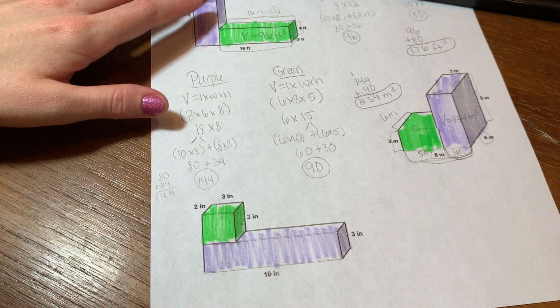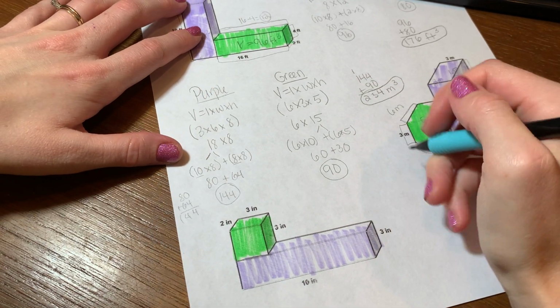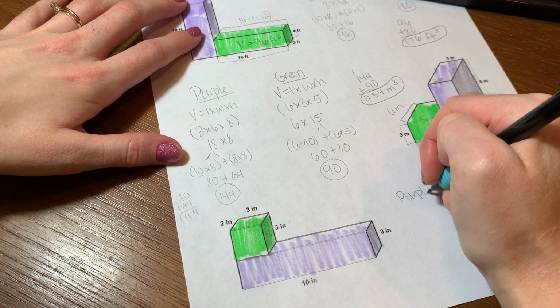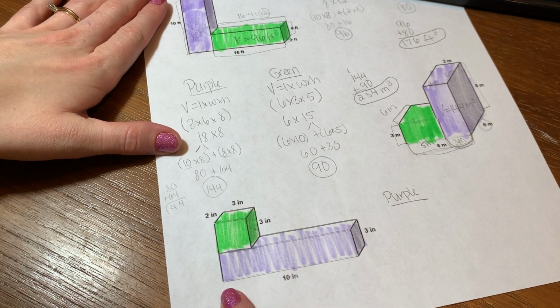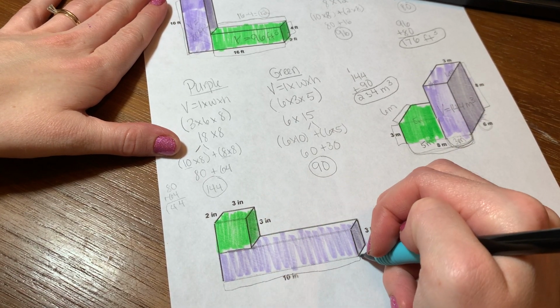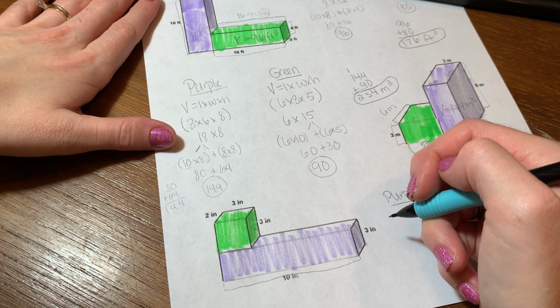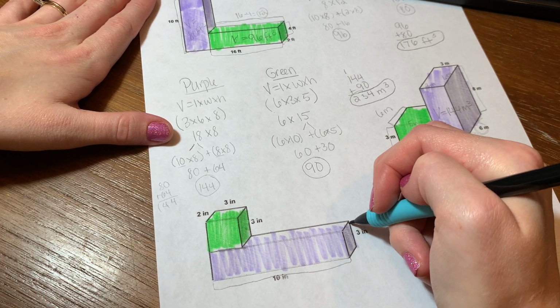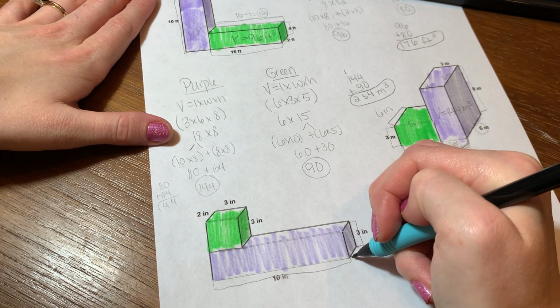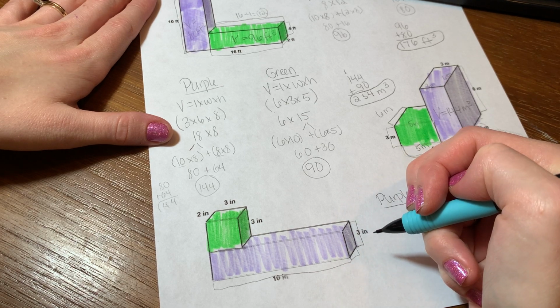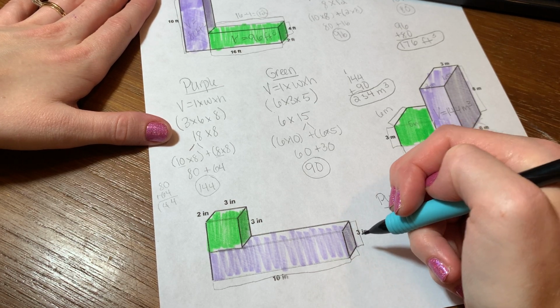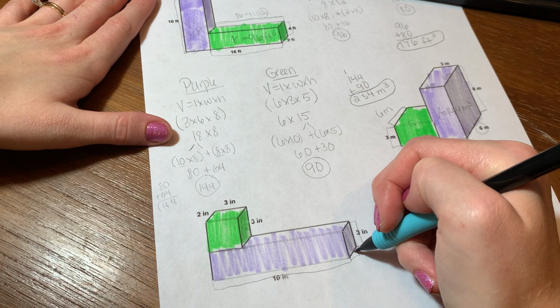Let's go ahead and solve the purple one first. So purple, I know that this whole side length is 10. So I know that I'm going to be multiplying by 10. This right here is 3, but I don't know what this is. What can I do to figure this out?